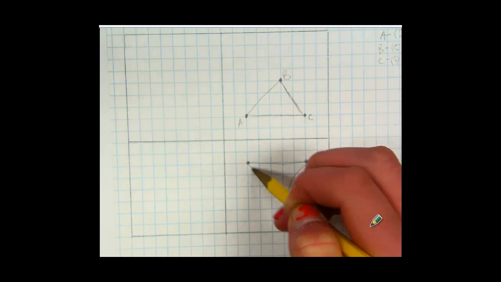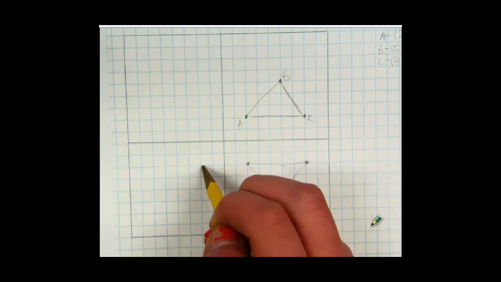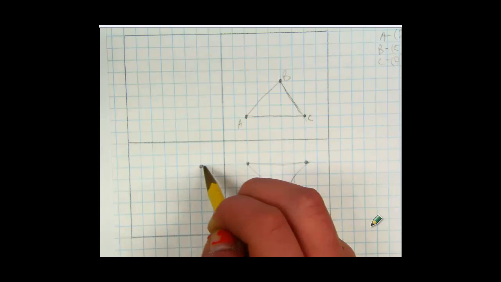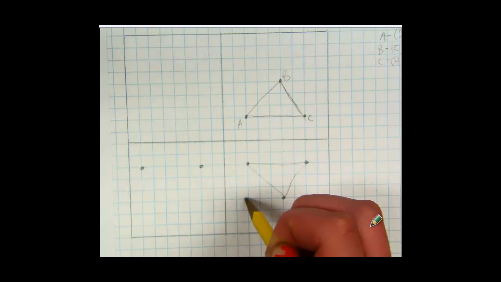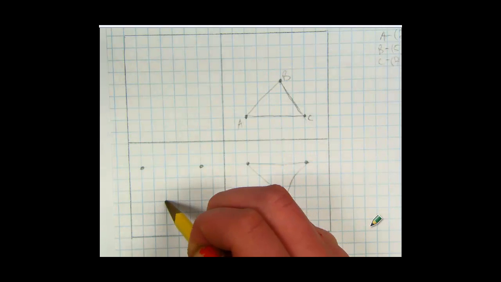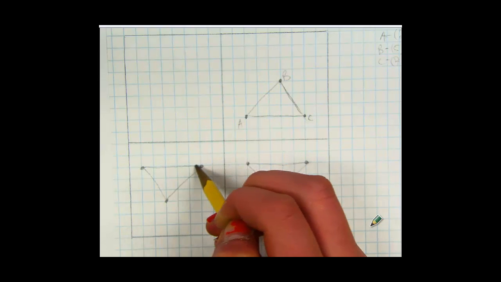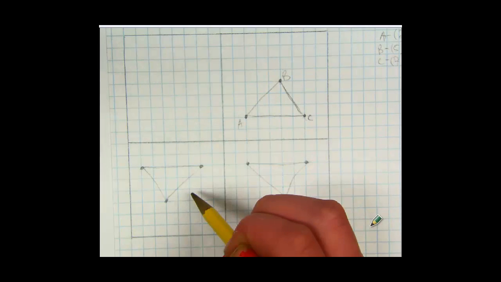And then we are going to flip it over the y-axis. So right here. And it needs to stay parallel to the first shape you flipped. So this is our new shape.